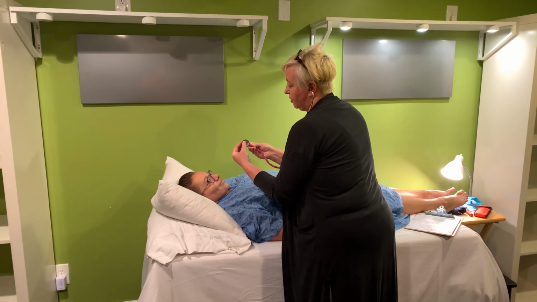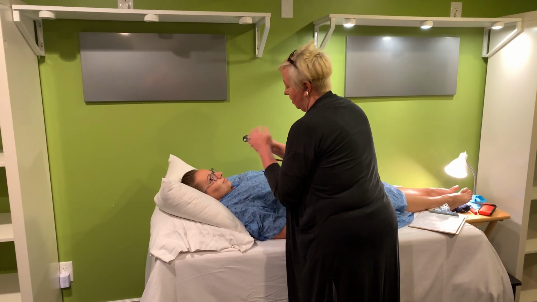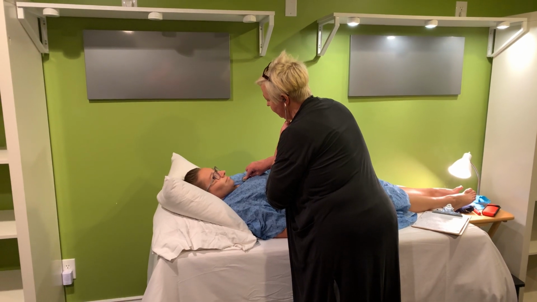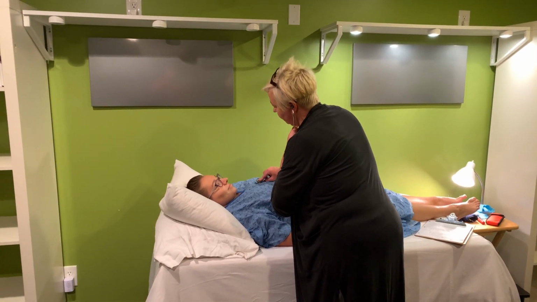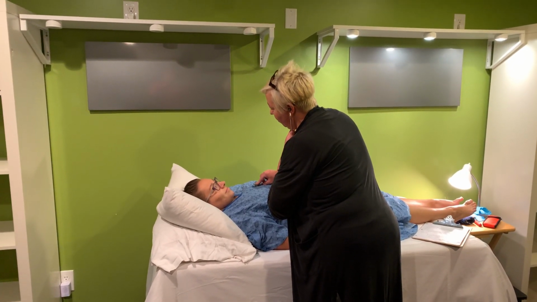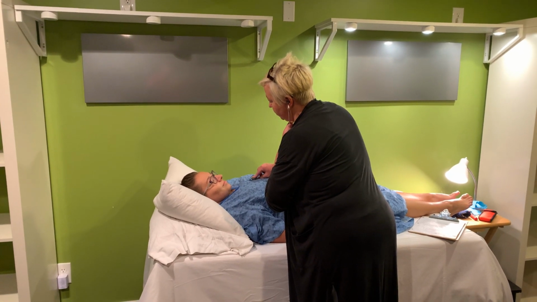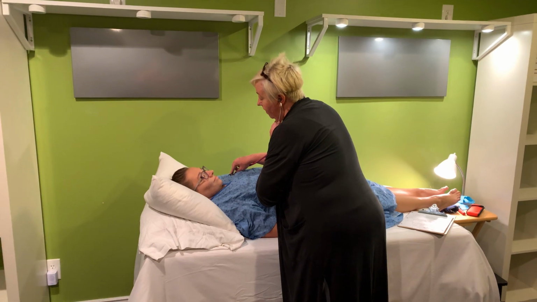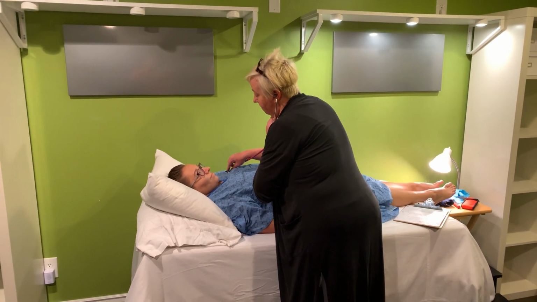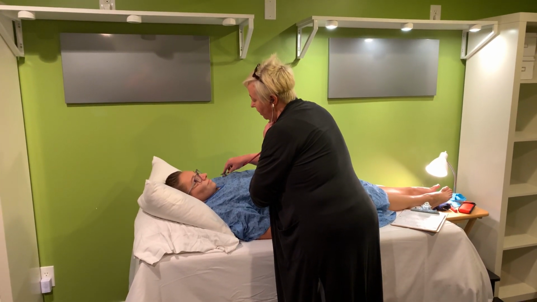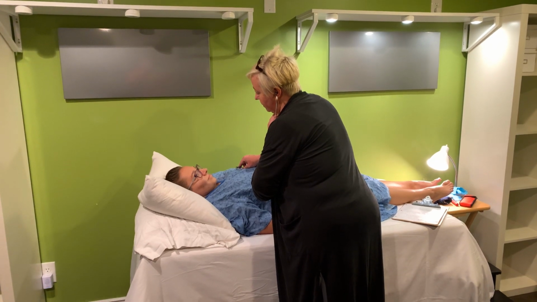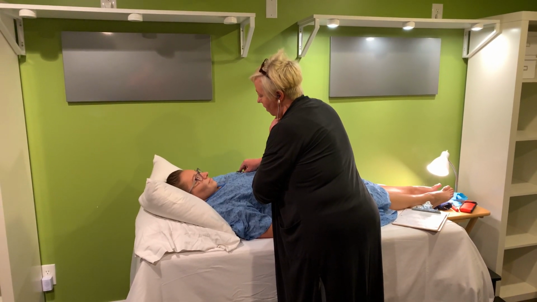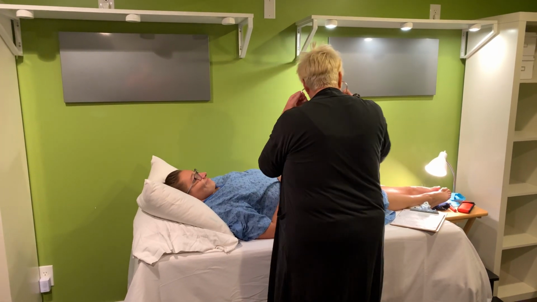Okay, and now I'm going to switch it, and I will use the bell side. When I'm listening to the S1 and the S2, they are part of the cardiac cycle. The S1 is the systolic portion, and the S2 is the diastolic portion of that cycle. Okay, Ashlyn, that sounds great.